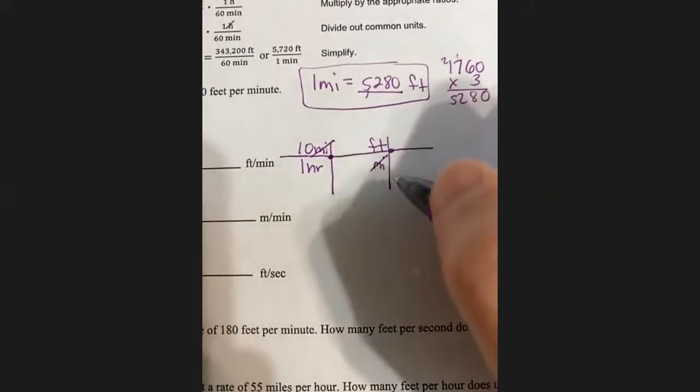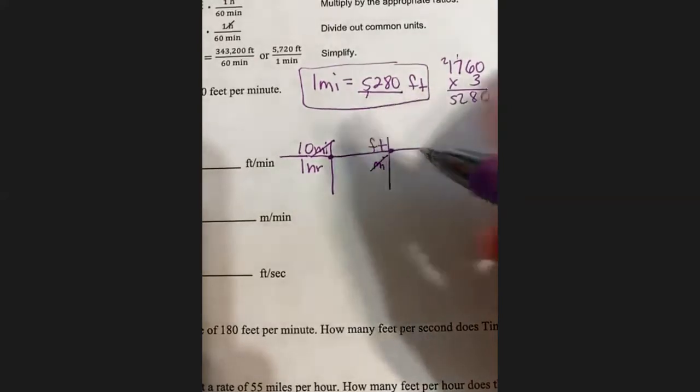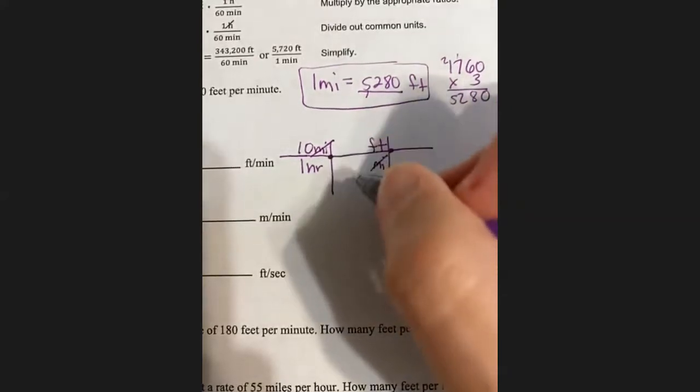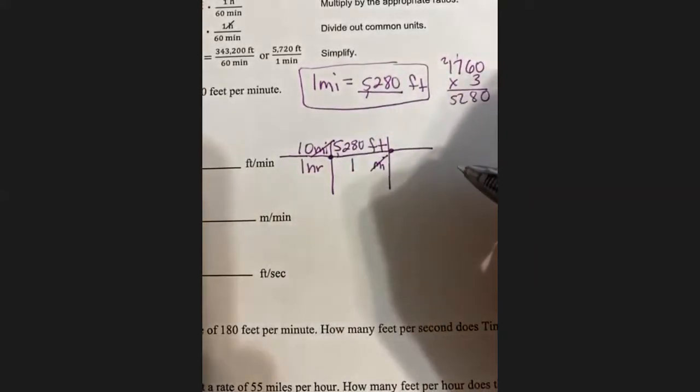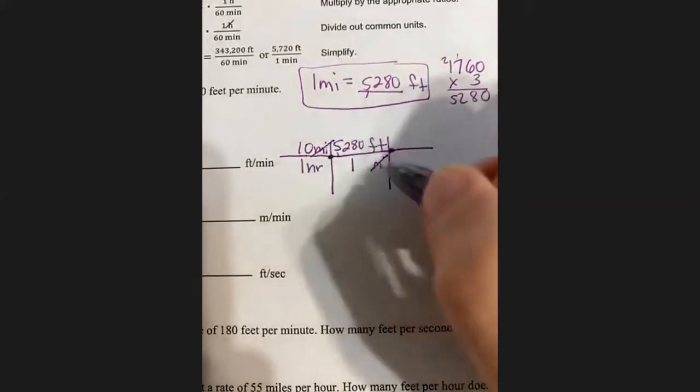I want feet on top. So boom, now I got feet on top. The one thing you have to fill in is the chart though. So 1 mile's distance is 5,280 feet per 1 mile, and that is a unit rate. So I use this to cancel out the miles.